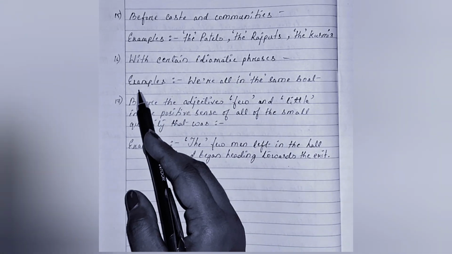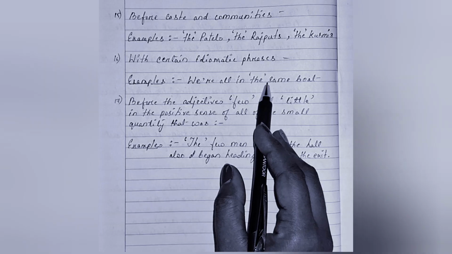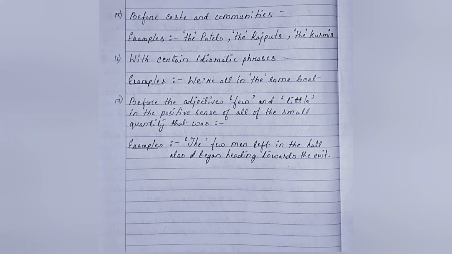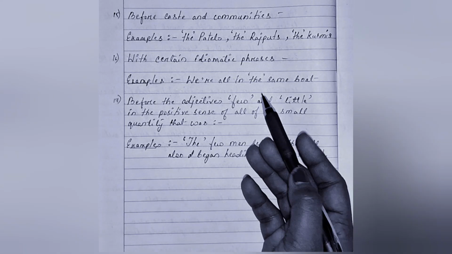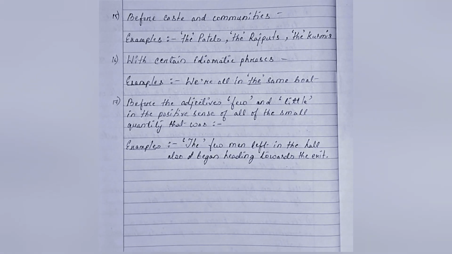16th point, with certain idiomatic phrases. Example, we are all in the same boat. So this is an idiomatic phrase, so we use the before idioms. Like same boat, so we are using the before it.